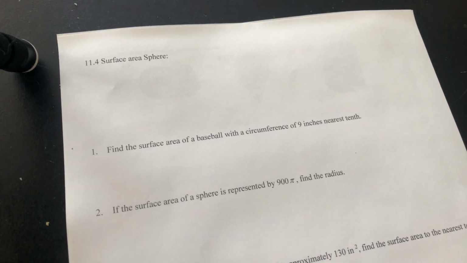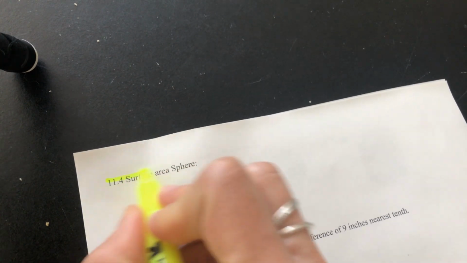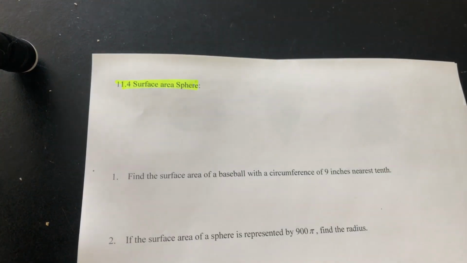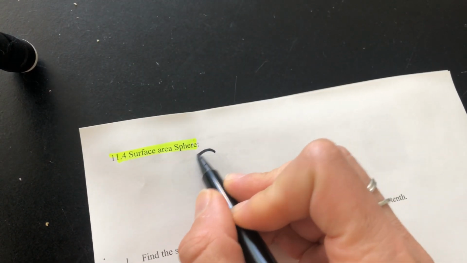Okay, you guys, today's lesson is 11.4, but we're still doing surface area. We're doing surface area of a sphere. This is a very, very easy one, so it shouldn't be a long lesson at all. So let's draw a sphere for ourselves.